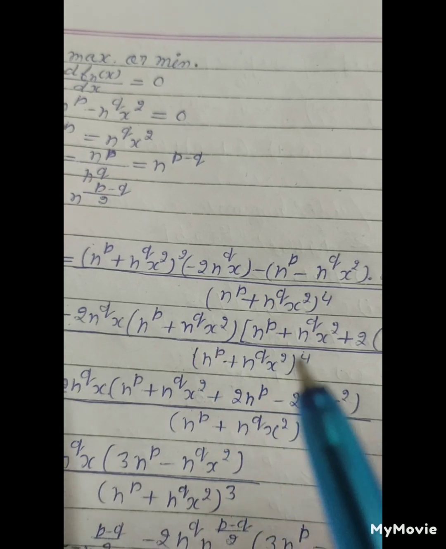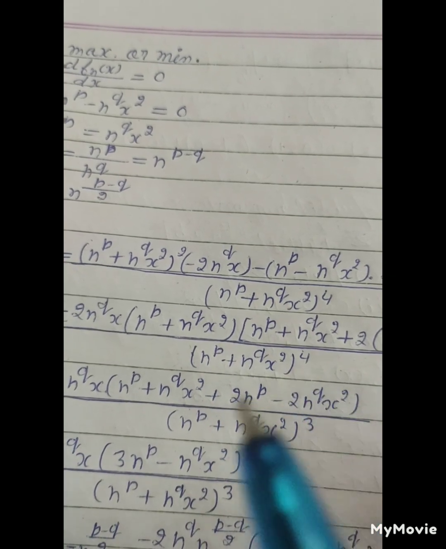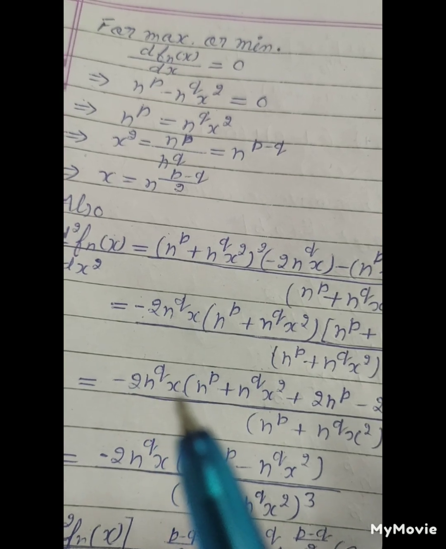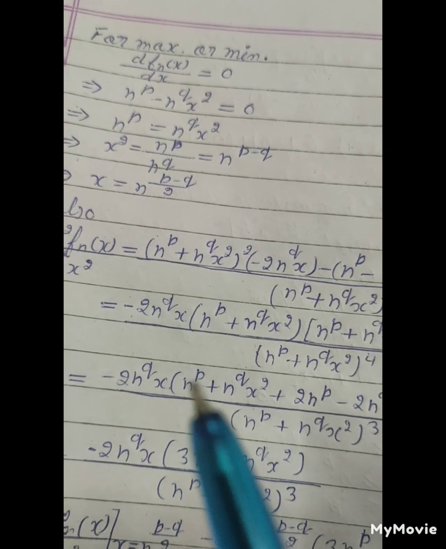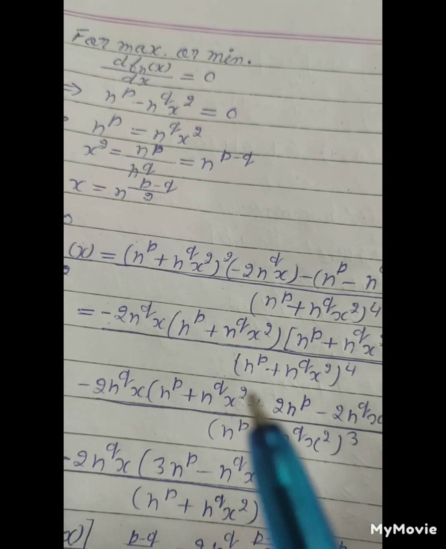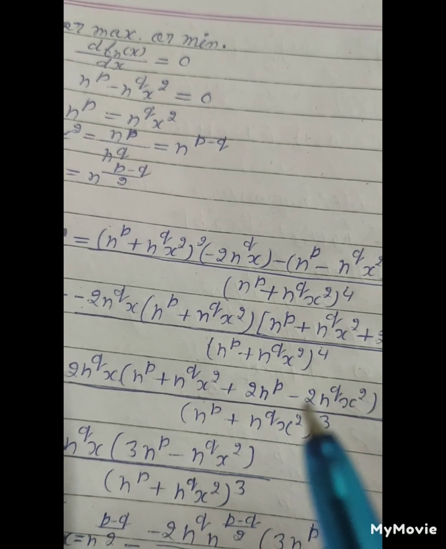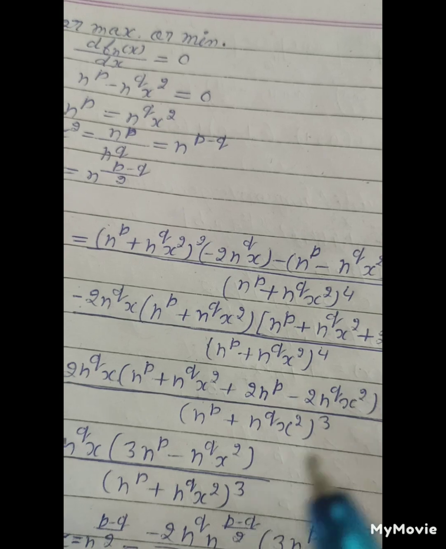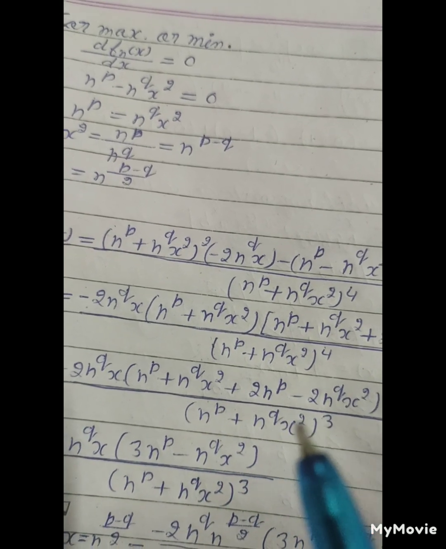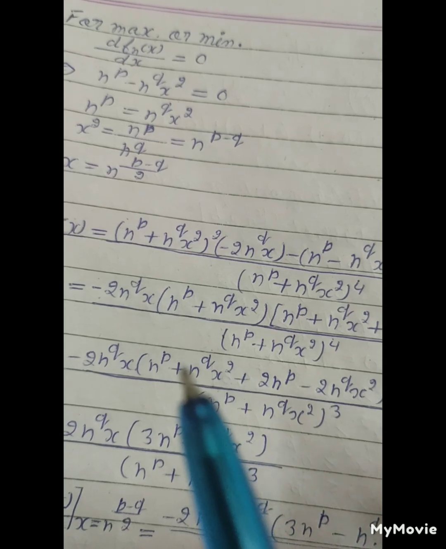So from this term, one power of this cancels out, so minus equals minus 2 n^q into x (n^p plus n^q into x²) plus (n^p minus n^q into x²) upon (n^p plus n^q into x²) whole raised to power 3.